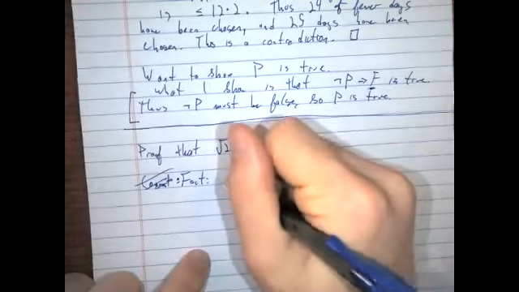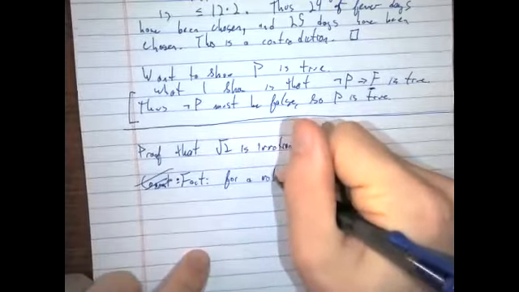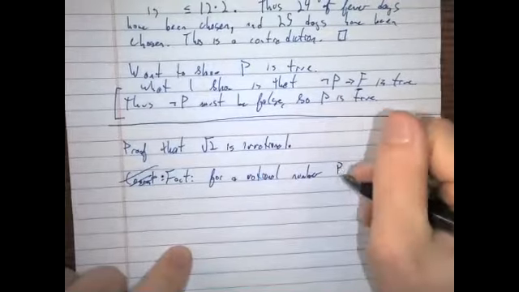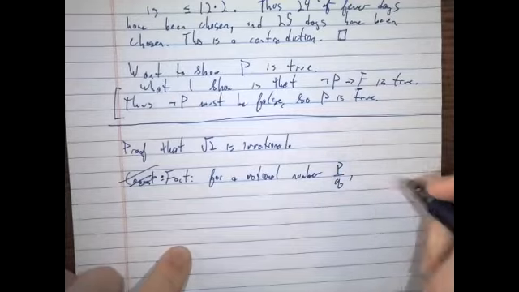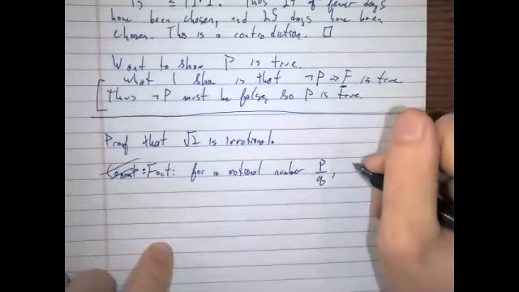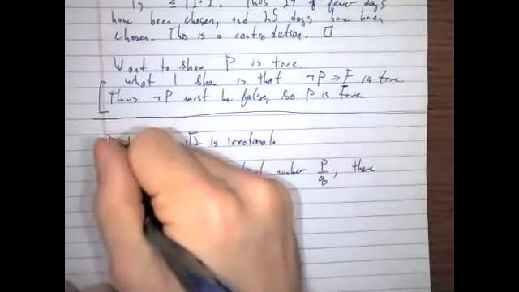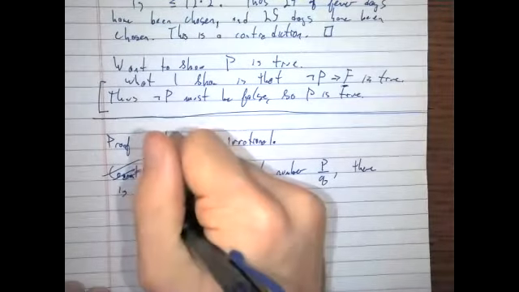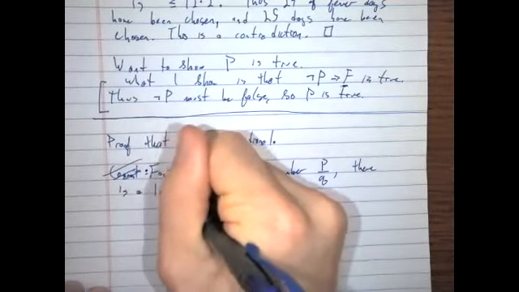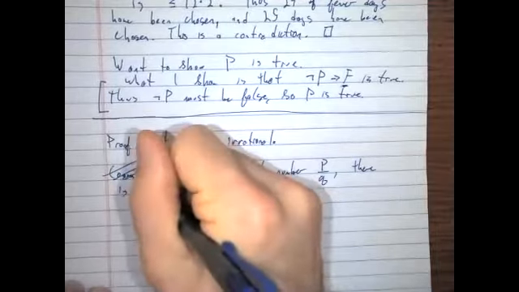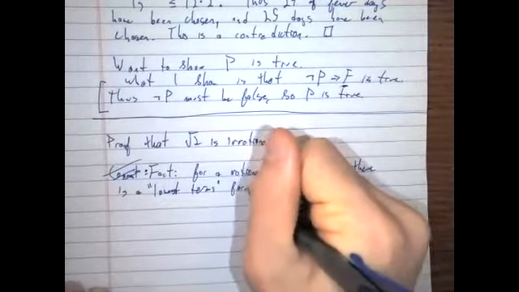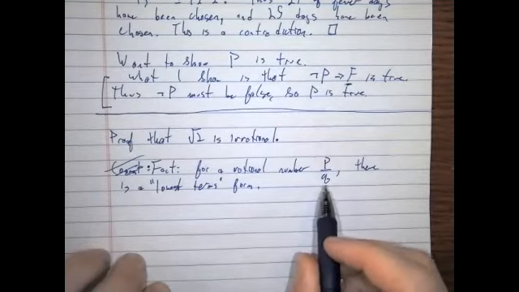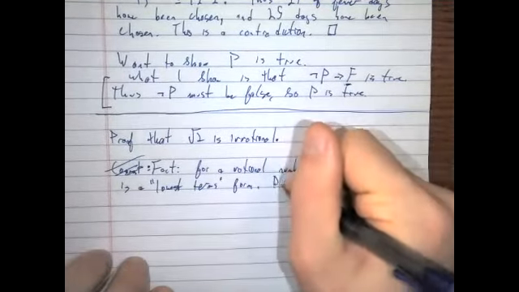For a rational number, which can be written as P over Q, there is a notion, a lowest terms form. And this essentially means that you divide out by all the common factors.